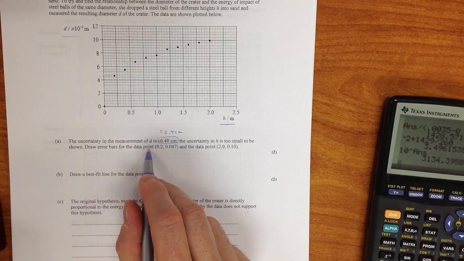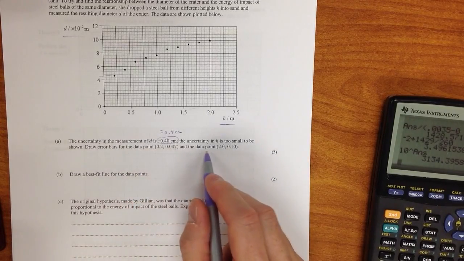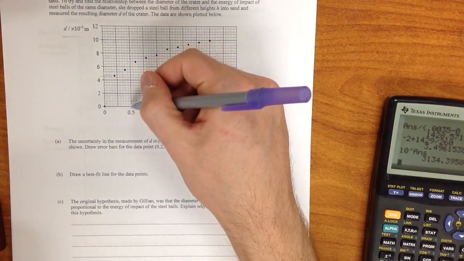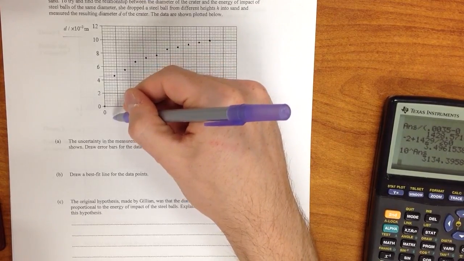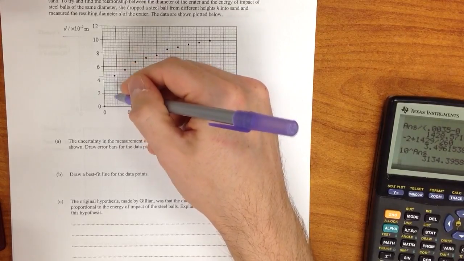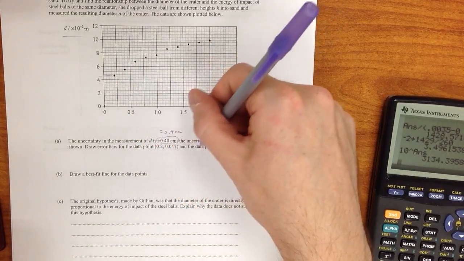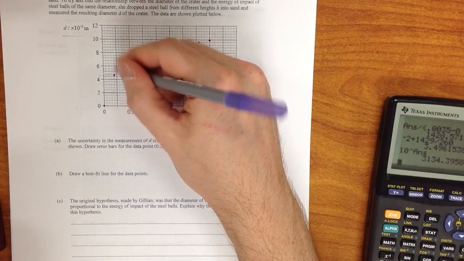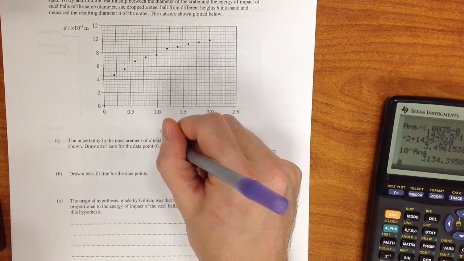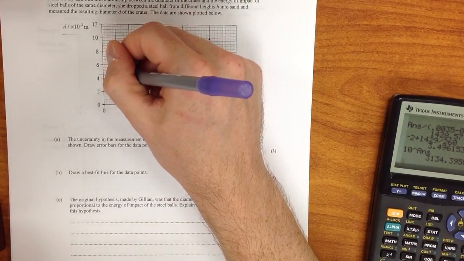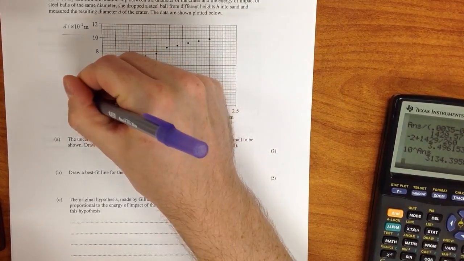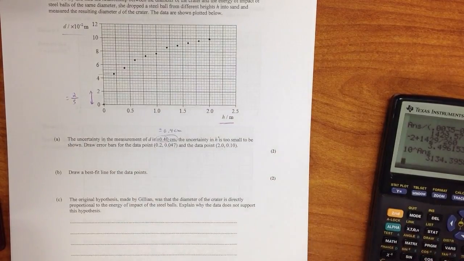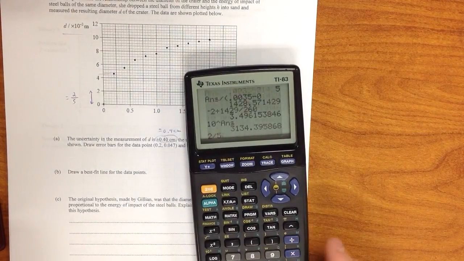Draw error bars for the data point 0.2, and then also for 2.0. Okay, where's the data point 0.2? This right here is 0.25 because it's halfway between 0 and 0.5, so this must be 0.2. So draw error bars. Well, there's no horizontal error bars, right? Uncertainty in h can't be seen. So we only have to draw vertical error bars. So go up 0.4 and then go down 0.4. How many blocks up and down do I go? This is 2. We've subdivided it into 1, 2, 3, 4, 5 little blocks. So what's that going to be? 0.4, right? 2 over 5.